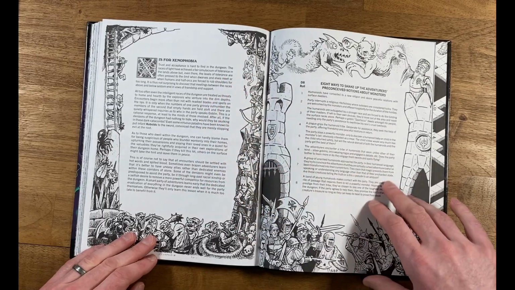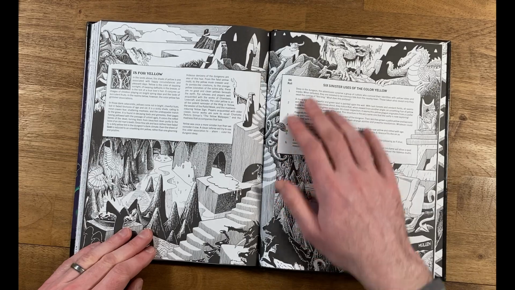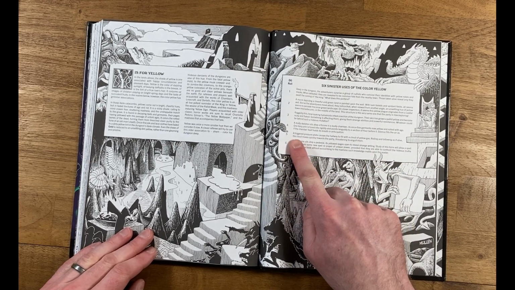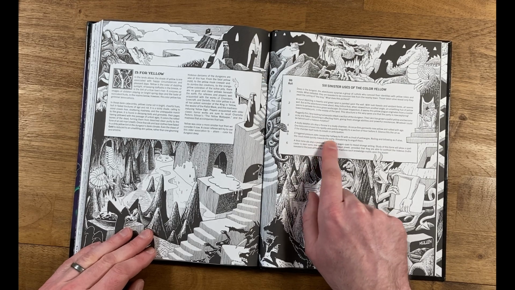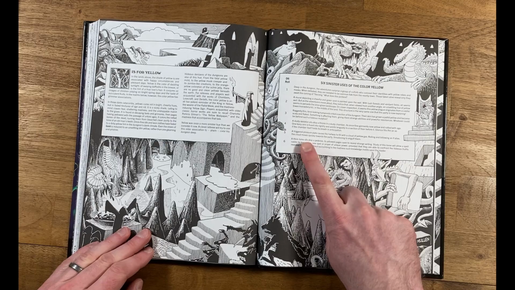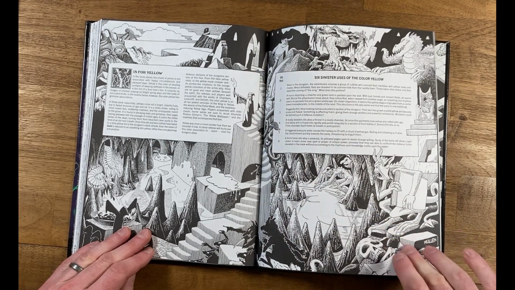X is for xenophobia. Y is for yellow. Little bit of a stretch, pretty short table here, but maybe they trigger a pressure plate, causes the hallway to fill with a cloud of yellow gas, roiling and billowing as if alive. The cloud moves quickly towards the party, threatening to engulf them.